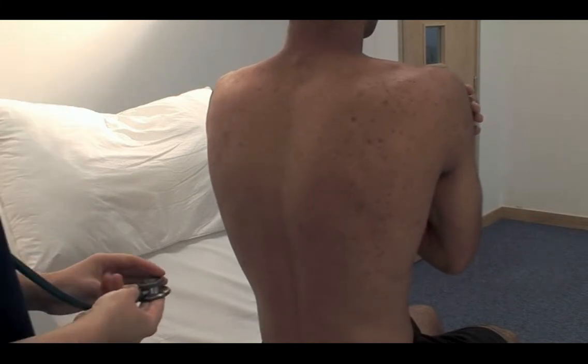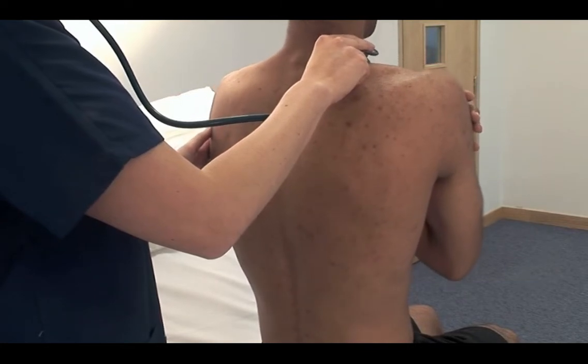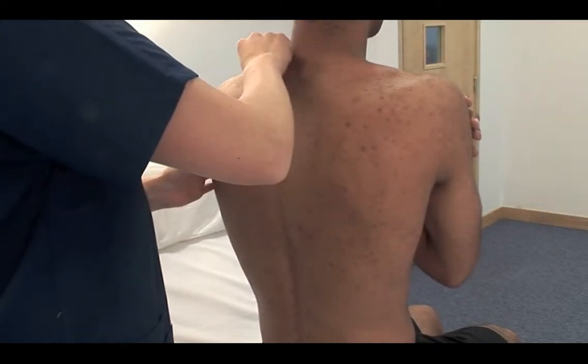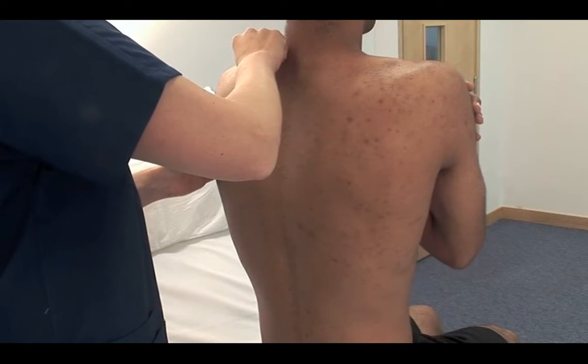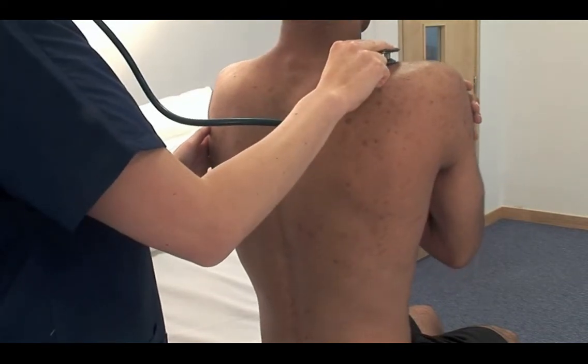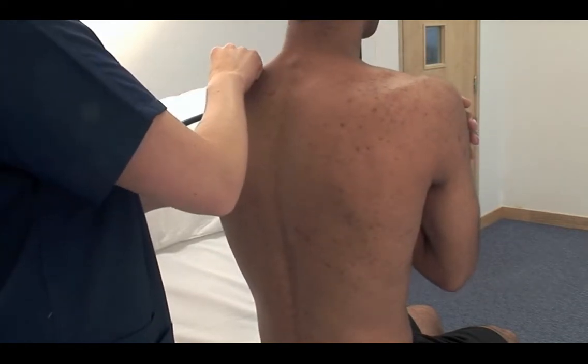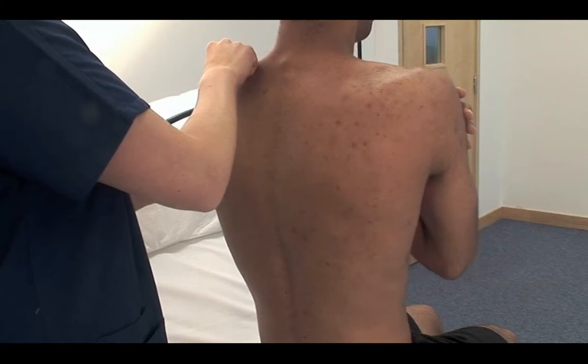We repeat auscultation from the back. Again, compare left with right and listen at a good number of positions to make sure that you don't miss a localized abnormality. As well as breath sounds, you may hear added sounds. The most common types are crackles, wheeze, and rubs.